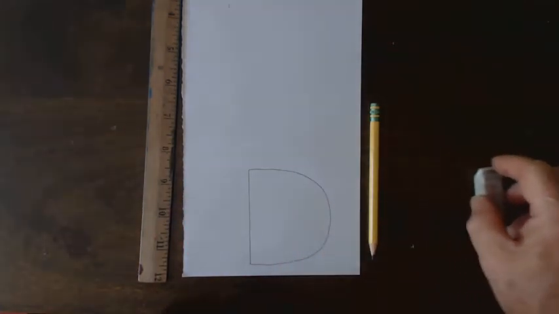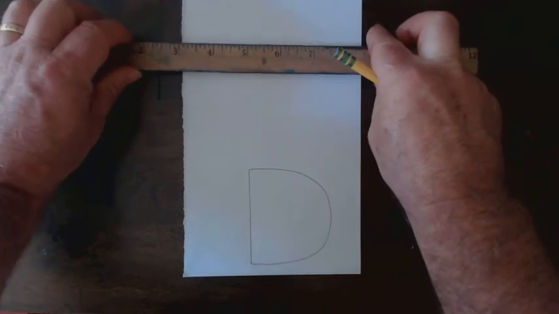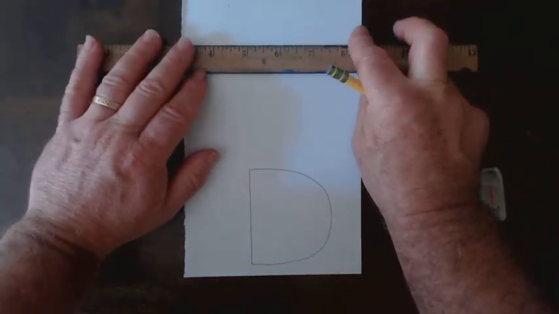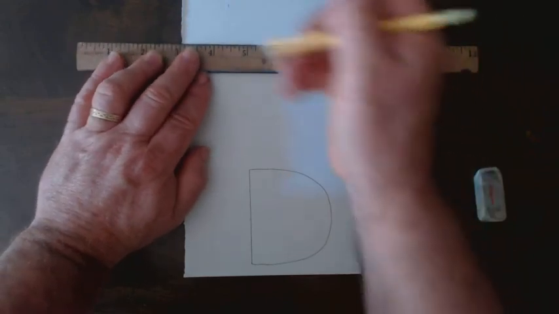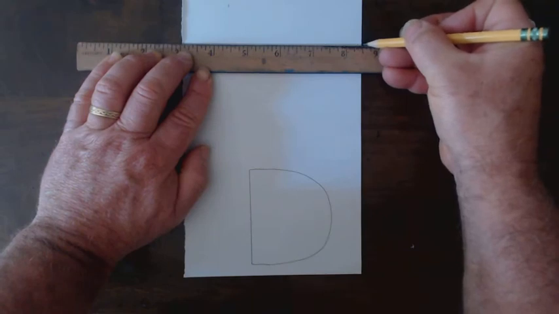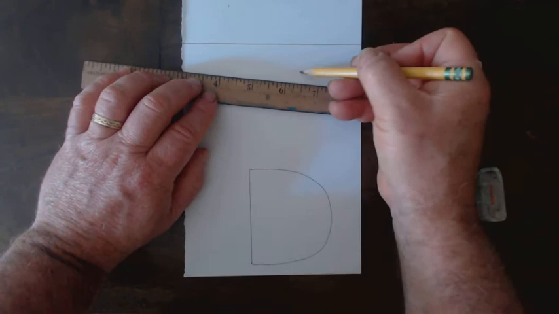To begin with, I'm going to create a horizon line up high on my paper. I'm putting it up high because I want my letter D to feel like it's sort of below me at foot level or knee level, and I'm looking down on it. I create a horizontal line for my horizon from one side to the other. And this will separate sky from ground.